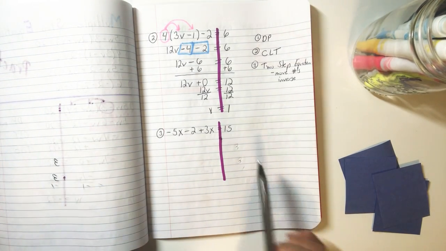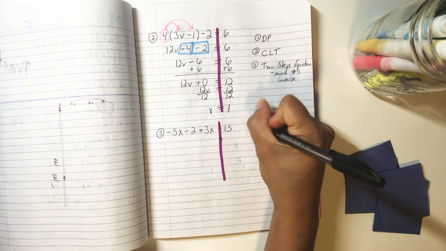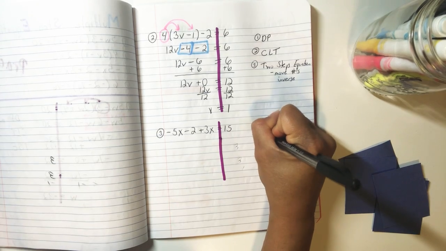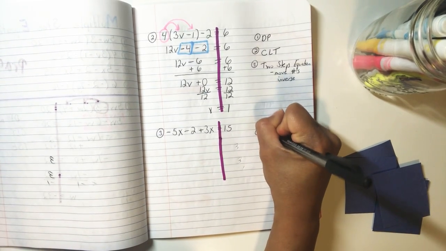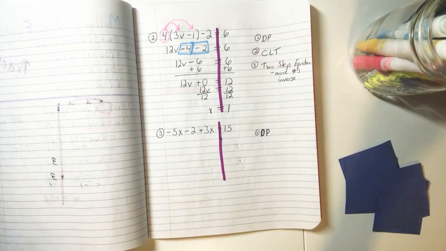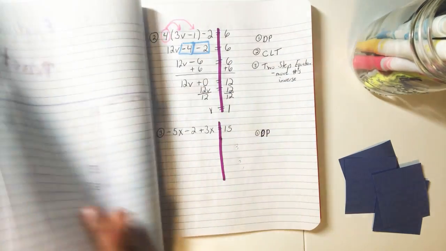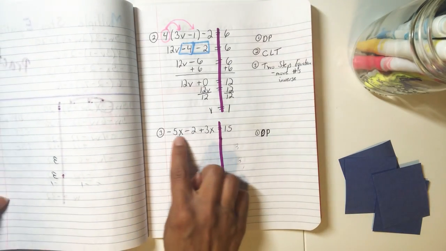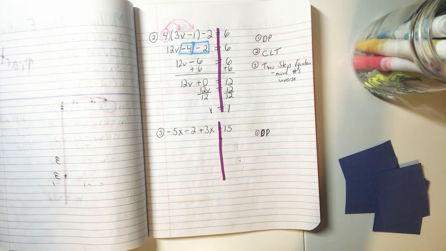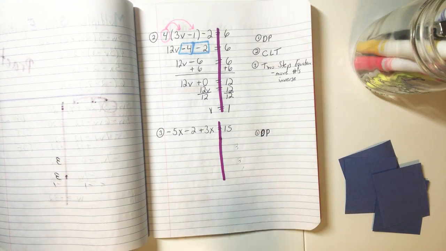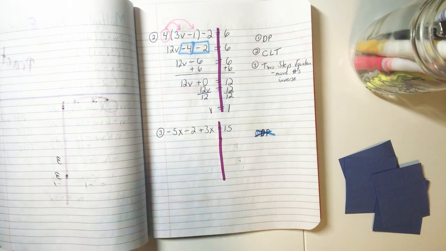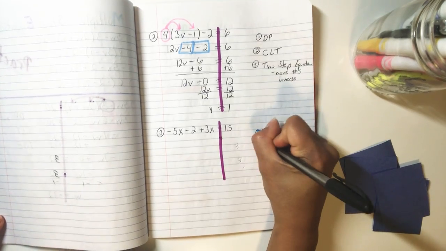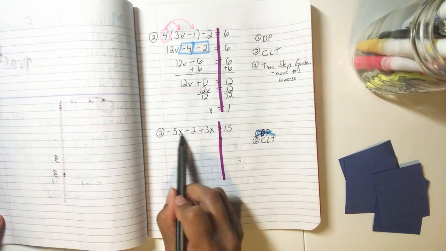So first, we always look for distributive property. Is there distributive property? When we do distributive property, we are always looking for those parentheses to tell us that it's distributive property. Remember, if we turn back over here, here's our distributive property. We always had parentheses. Is there any parentheses here? No, there's none. So therefore, this problem does not have any distributive property. Once we check for distributive property, now I'm going to check for combining like terms. Can I combine terms on this side?